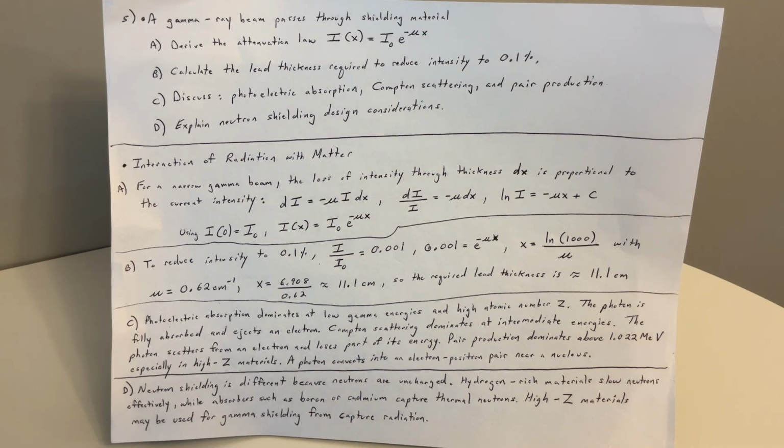Okay, C. Discuss photoelectric absorption, Compton scattering, and pair production. Photoelectric absorption dominates at low gamma energies and high atomic number Z. The photon is fully absorbed and ejects an electron. Compton scattering dominates at intermediate energies. The photon scatters from an electron and loses part of its energy. Pair production dominates above 1.022 MeV, especially with high Z materials. The photon converts into an electron-positron pair near a nucleus. It's more of a standard canonical answer.